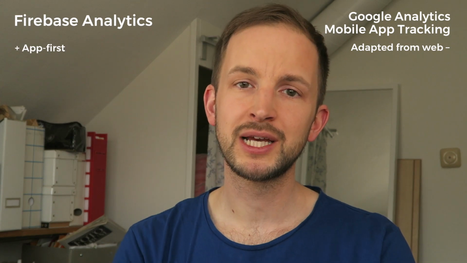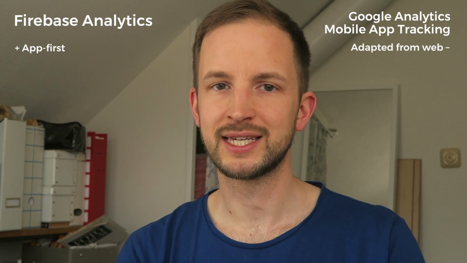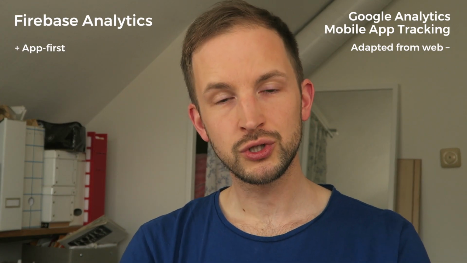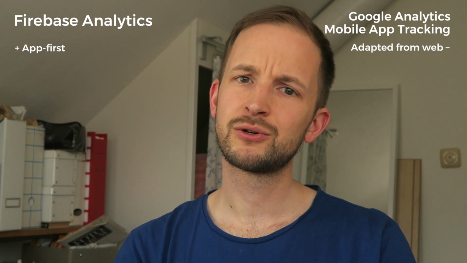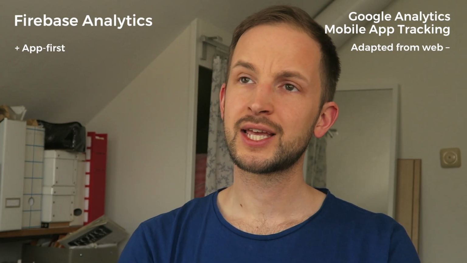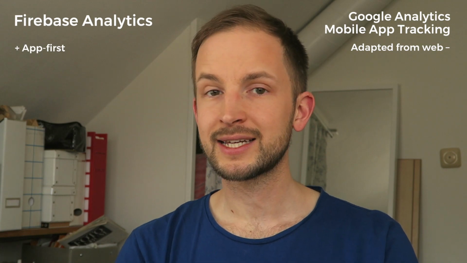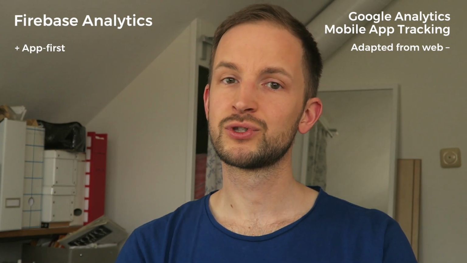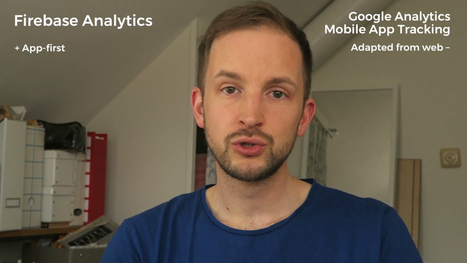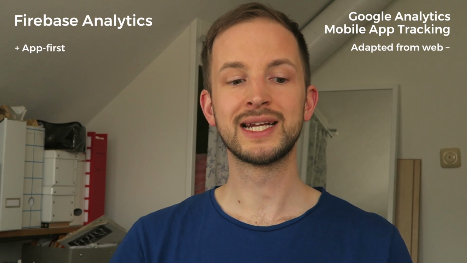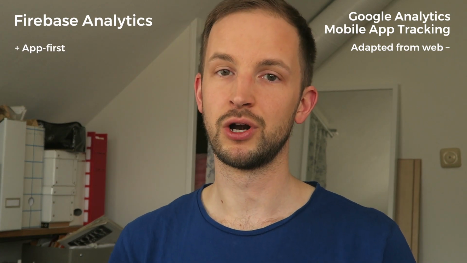So Firebase was built for this event-based tracking. They have the concept of users and events, and they don't really care about sessions. They care about active users, like monthly active users or daily or weekly active users, and the events and what you do in the events. So that's really, really good. It's built for the app world.